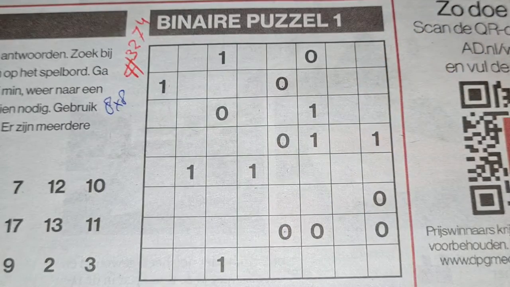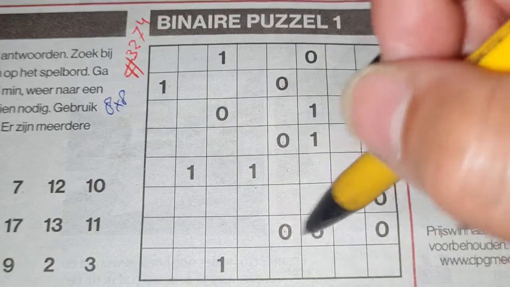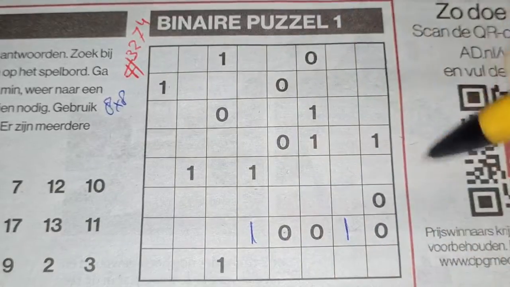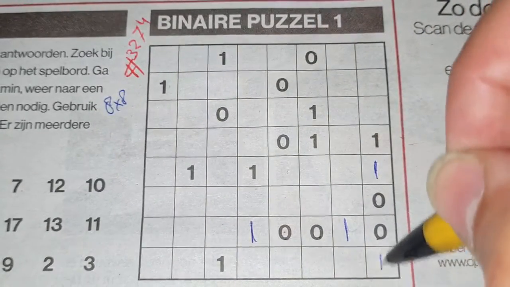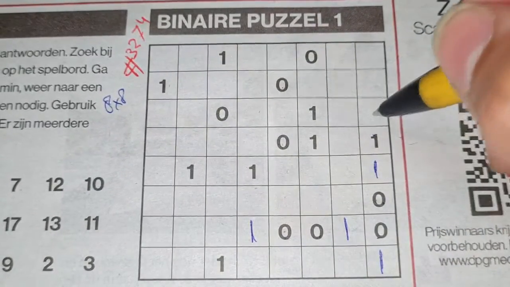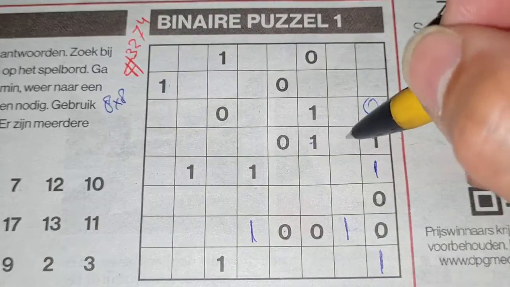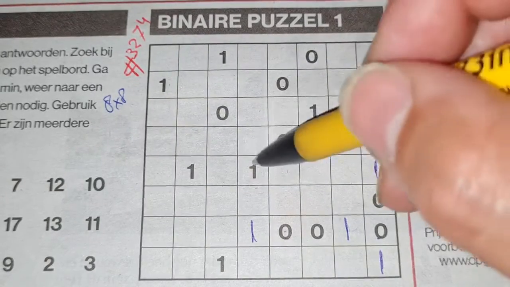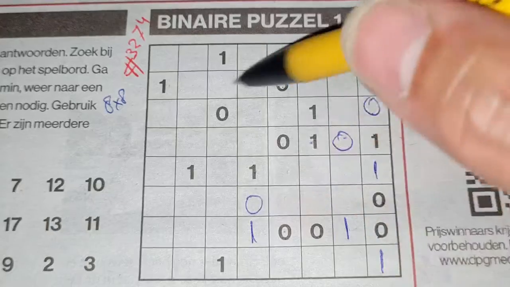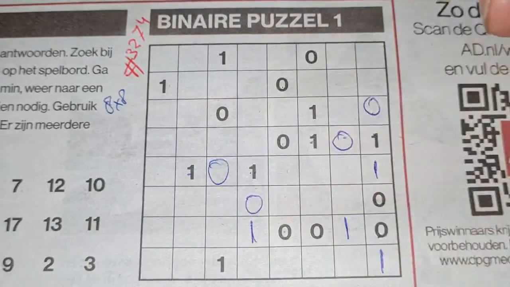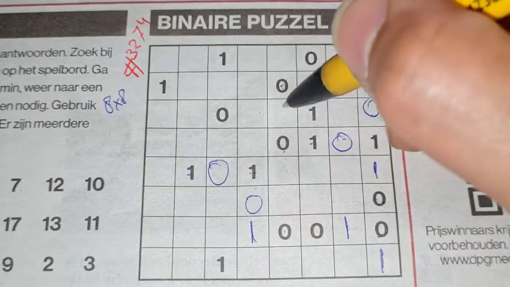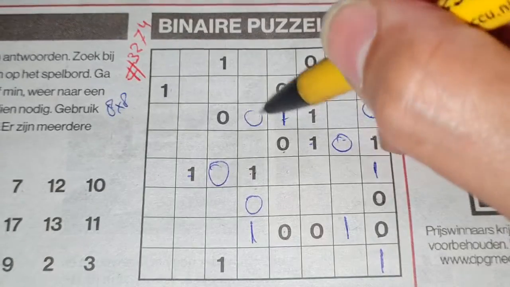Alright, so let's get started. Double O, here one, there one. Double O, here one, there one. Double one, here no, there no. Between two ones comes an O. Between two ones comes an O. Between two ones comes an O. Between two O's comes a 1. Double one, here no, there no.